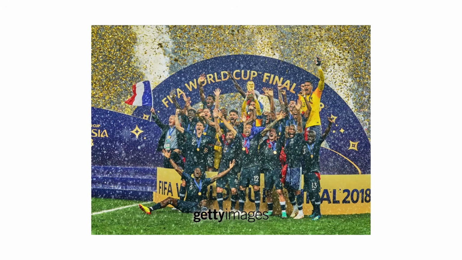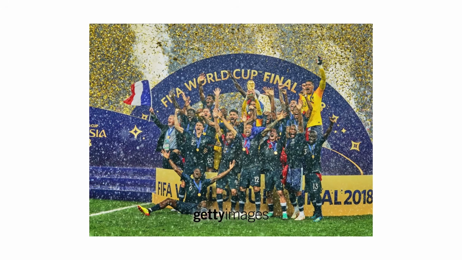20 years after the World Cup win in their home, the French have done it again, with arguably their own golden generation.